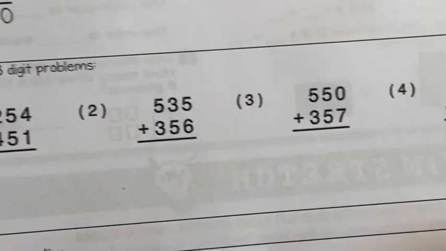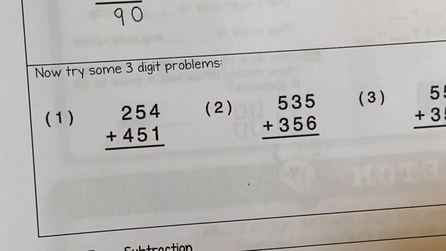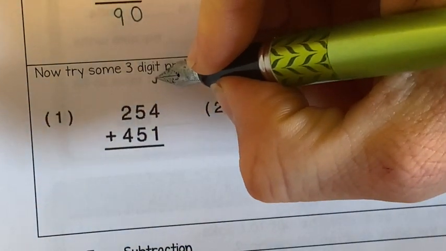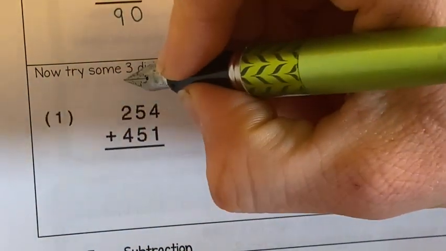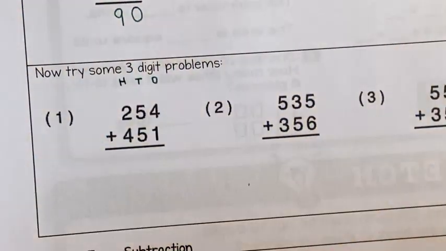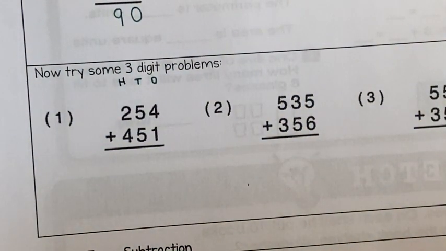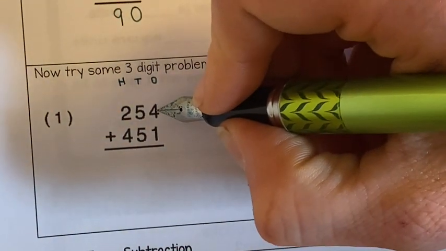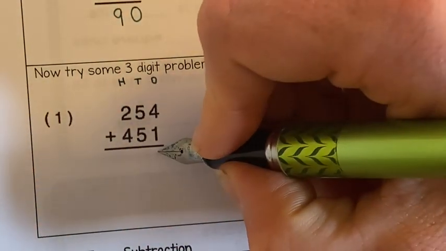Okay, now I'm going to try this with a 3-digit problem. So it's still addition, you can tell by the signs, but this time we have ones, we have 10s, and we have hundreds. It's the same thing, just with the hundreds to add too. So let's go through. 4 ones plus 1 one is 5 ones.